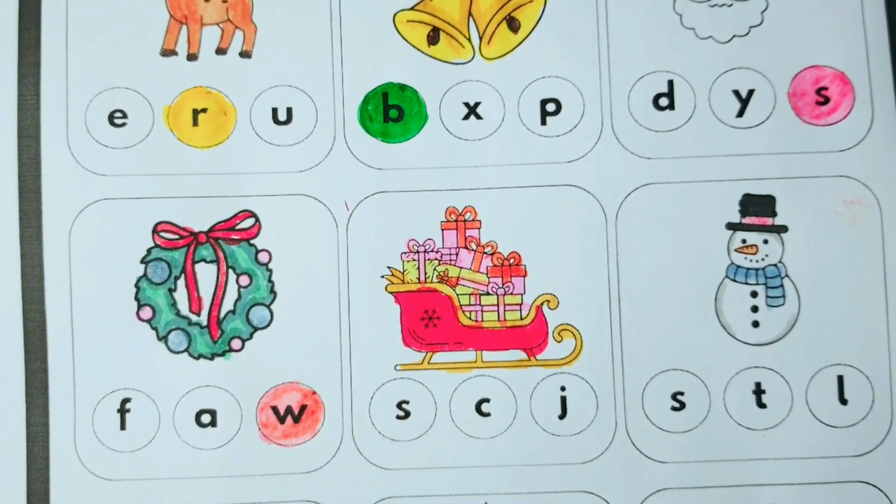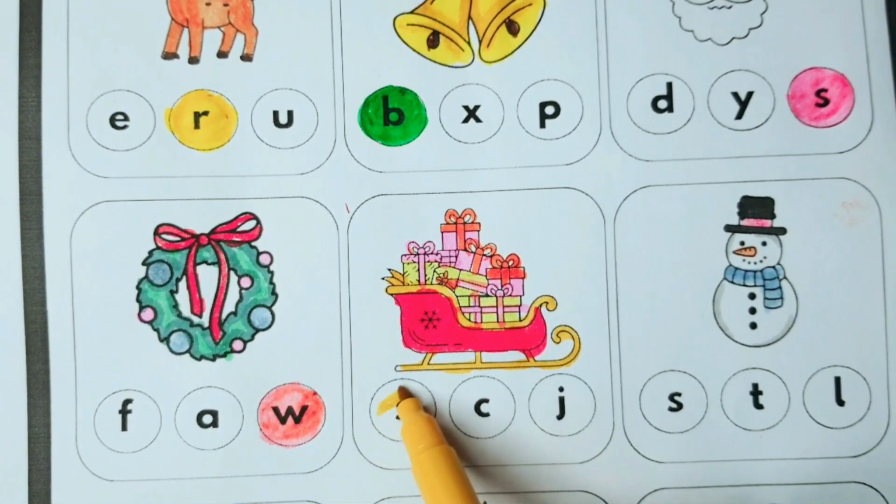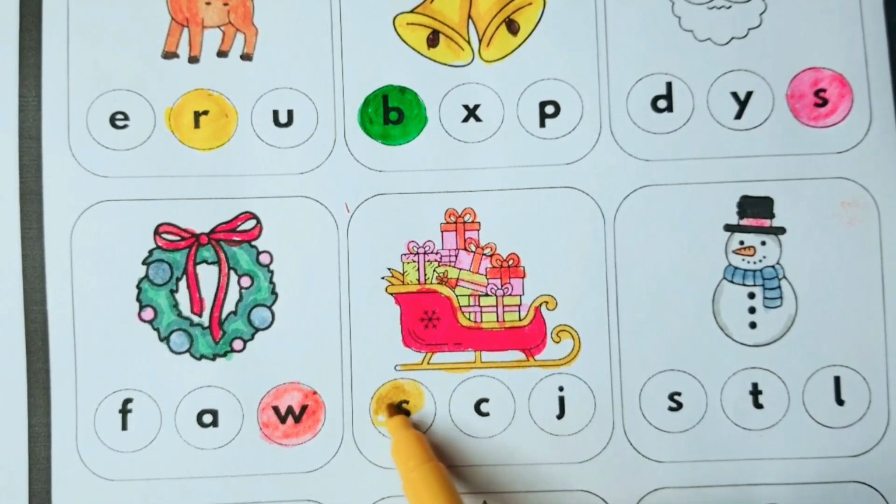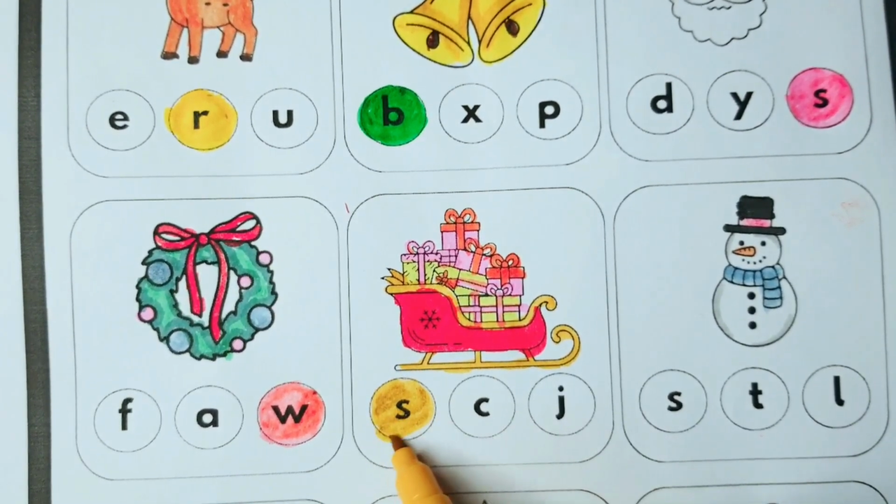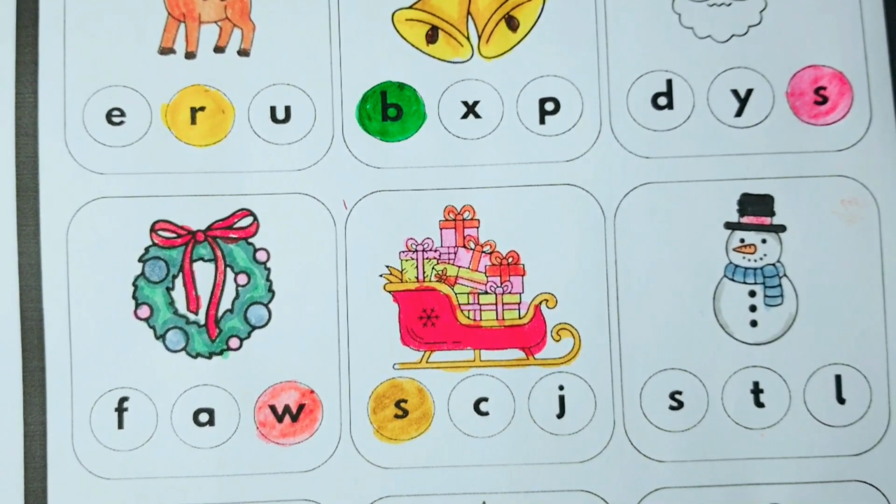Sleigh. S is for sleigh. Let's color the letter S. S is for sleigh. Look at the next picture.